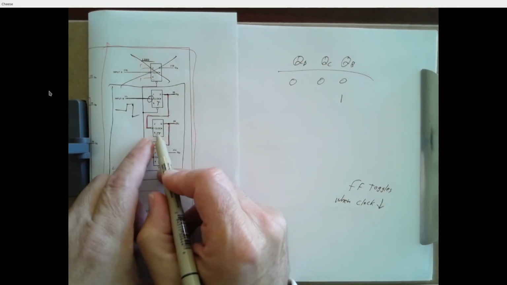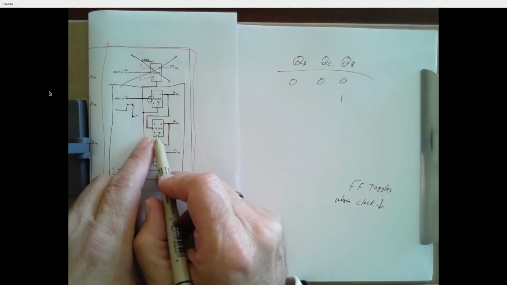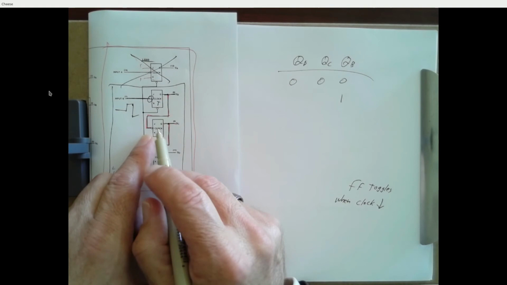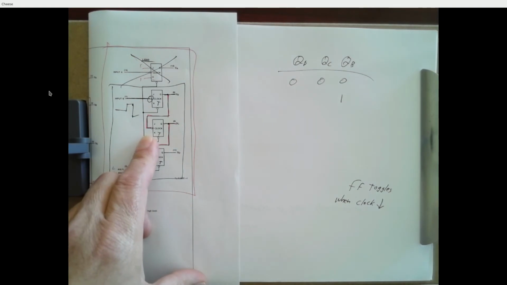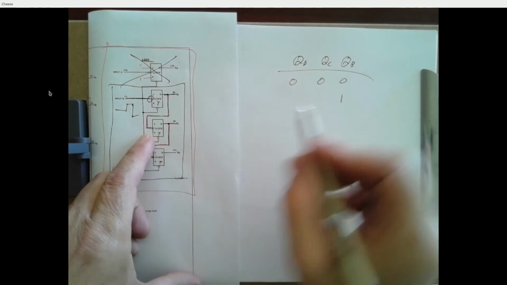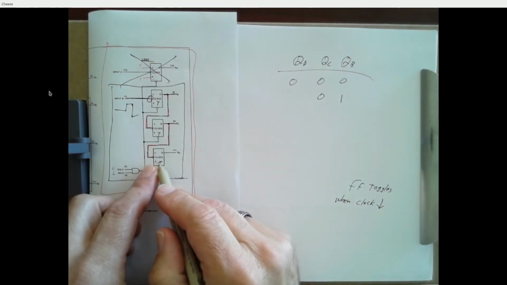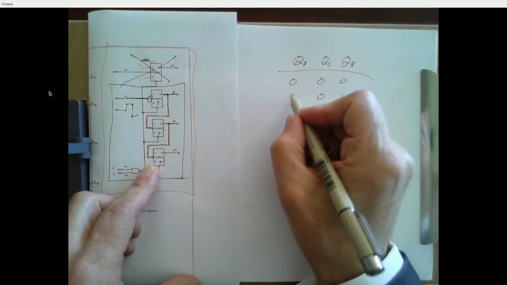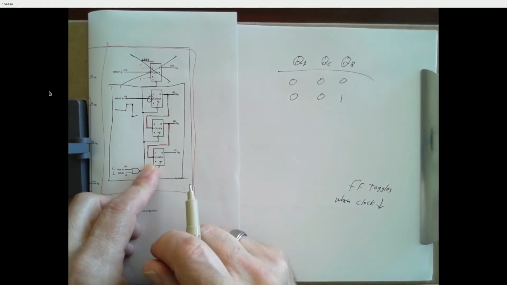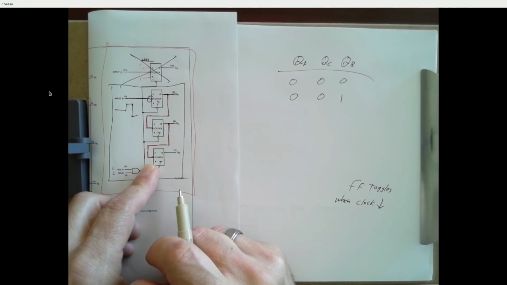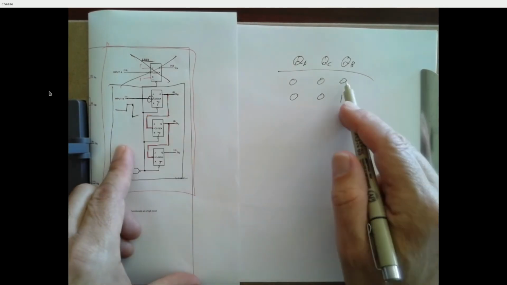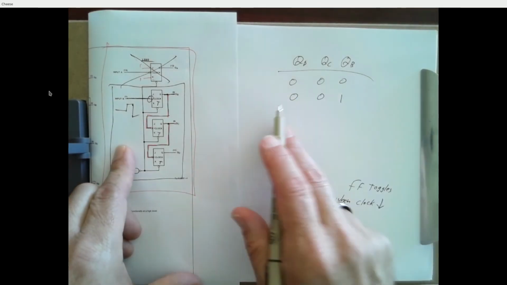And that's feeding the clock input on this flip-flop. Now when the clock input goes from 0 to 1, nothing happens, right? So nothing changes here. QC stays the same. And since QC is connected to the clock here and this clock hasn't changed, nothing changes there. So the first falling edge of the clock, we change basically from a value of 0, 0, 0 to 0, 0, 1.